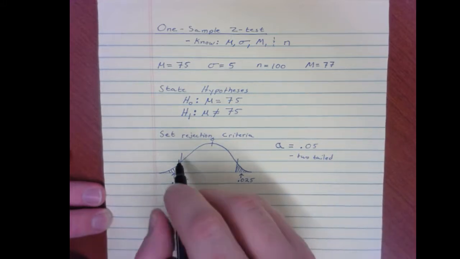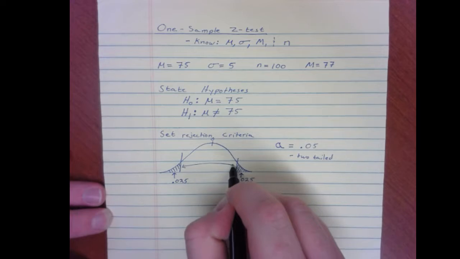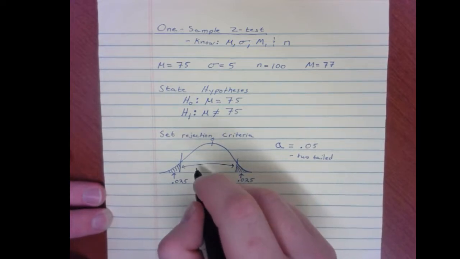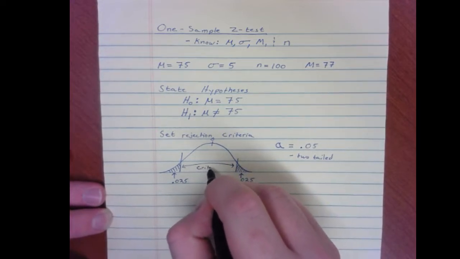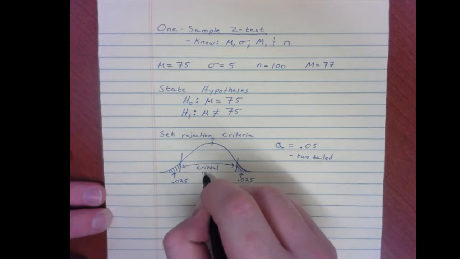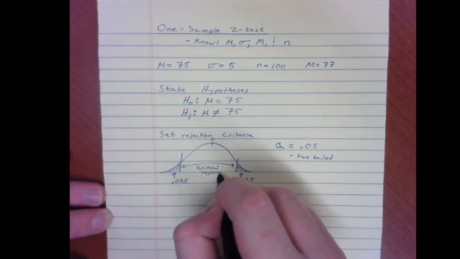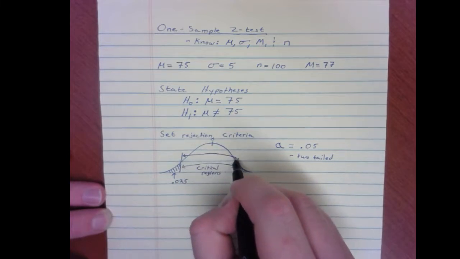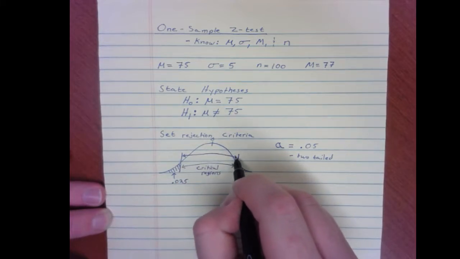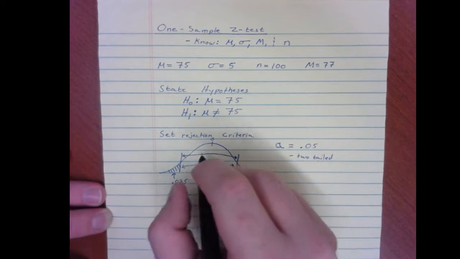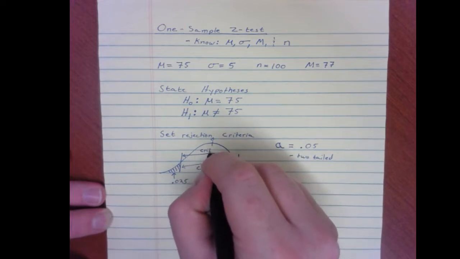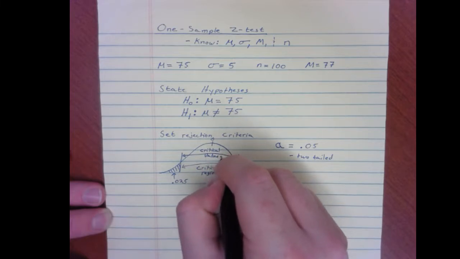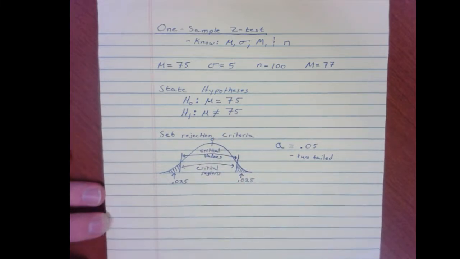So we have our two critical regions, just to give a little bit more labeling. Critical regions, which are bound by, if I draw this line a little bit more intentionally to the lines, are critical values. And it's these critical values that we now need to go ahead and find.